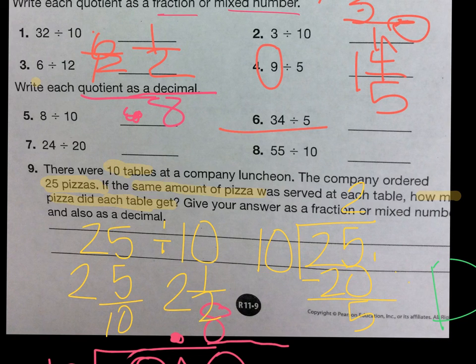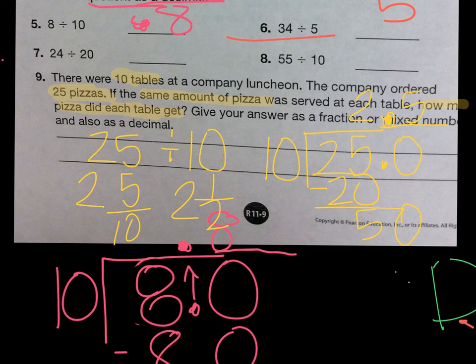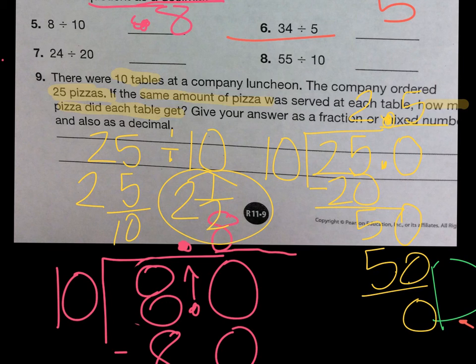Then what are we going to add here? I'm going to add a decimal and a 0. Bring your 0 down. 10 will go into 50 how many times? 5 times. Very good. I'm running out of room. 5 times 10 is 50. Excellent. When I subtract out, I get a 0. So 2 and 1/2 is equal to 2 and 5/10. Because this is going to be our fraction, if y'all can see that. I'm sorry, it's so messy. And this is going to be my decimal number.